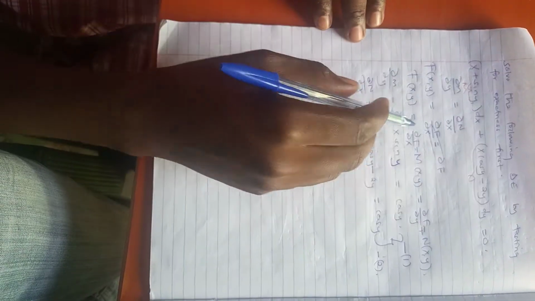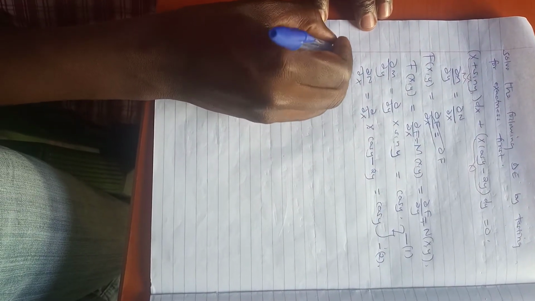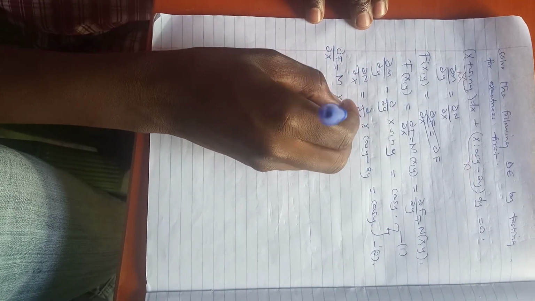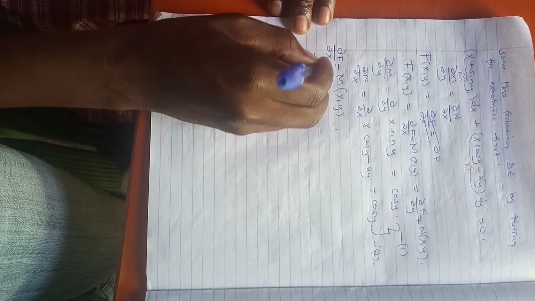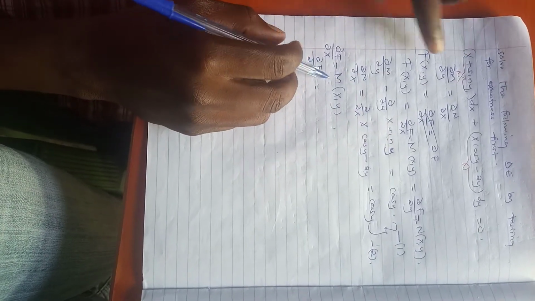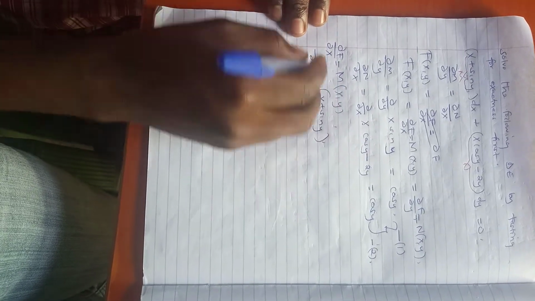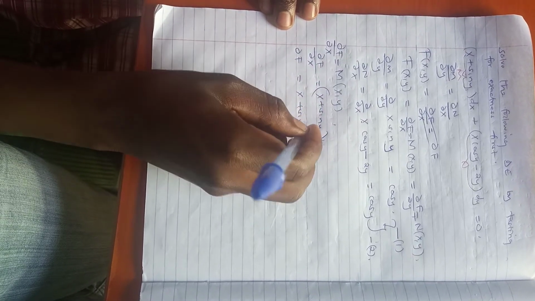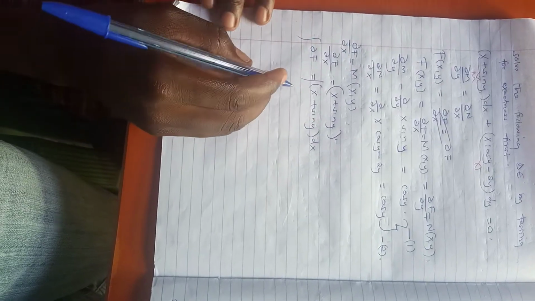So what do we do next? Our next step is to find the partial of f with respect to x, which is the function of x and y, which is x plus sin y. By cross multiplying, we get the partial of f being the same as x plus sin y, and this time we are integrating with respect to x.